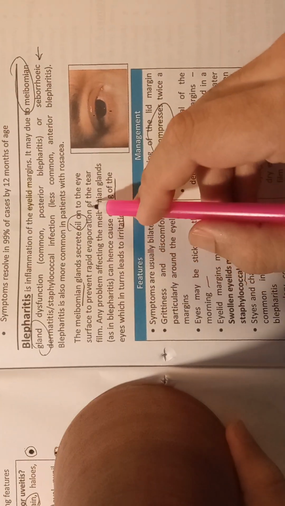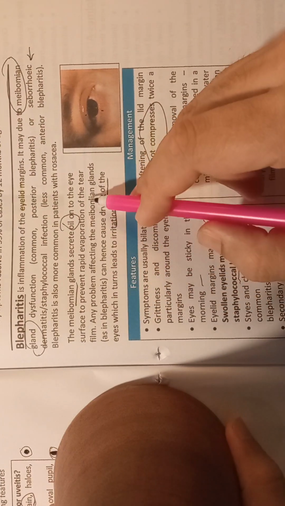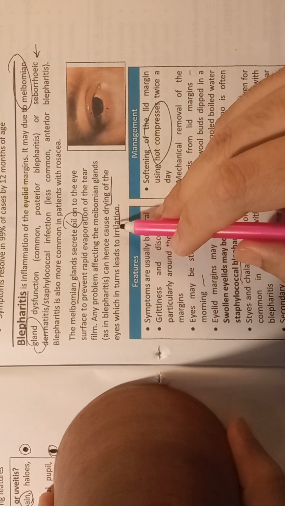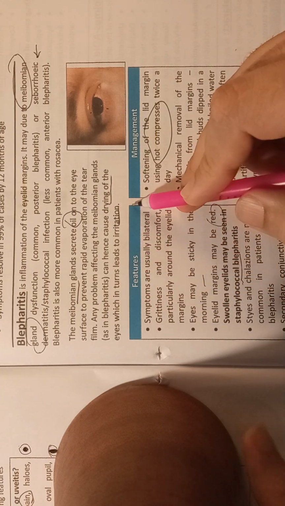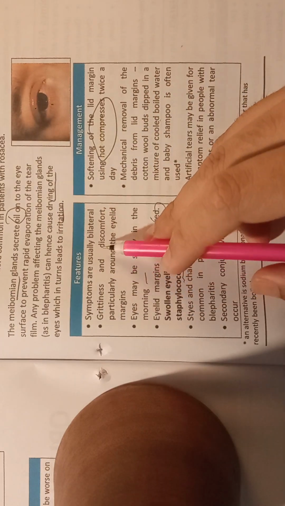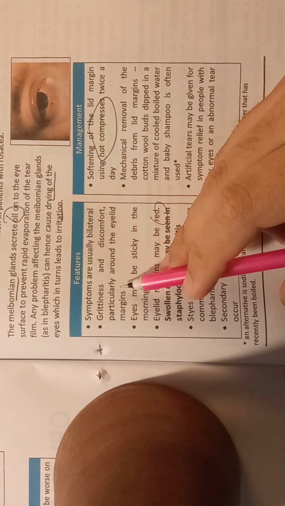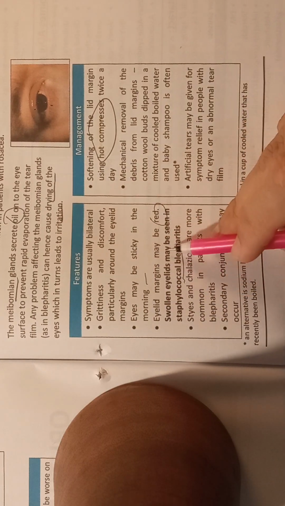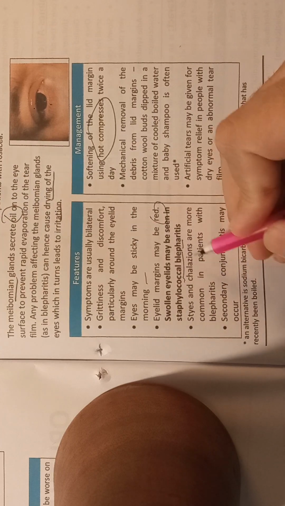The meibomian glands secrete oil onto the eye surface to prevent rapid evaporation of the tear film. Any problem affecting the meibomian gland, as in blepharitis, can hence cause drying of the eyes, which in turn leads to irritation. So, drying of the eye is caused by blepharitis. Features can be symptoms are usually bilateral, redness and discomfort, particularly around the eyelid margins. Eyes may be sticky in the morning, and eyelid margins may be red, and swollen eyelids may be seen in staphylococcal blepharitis, and styes and chalazions are more common in patients with blepharitis.